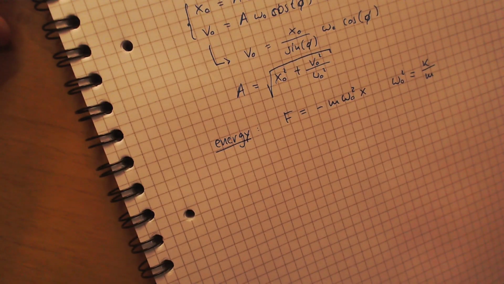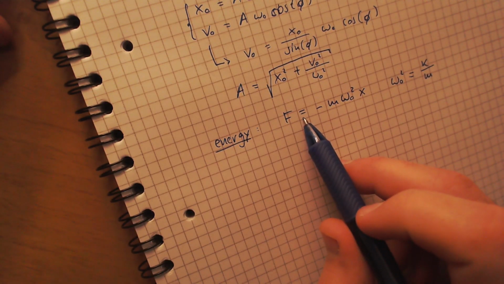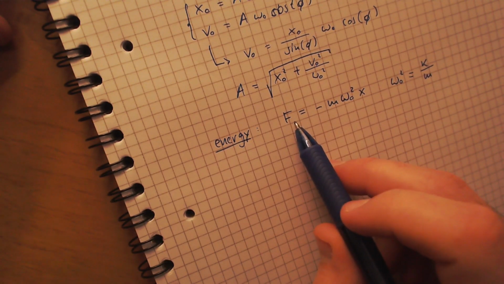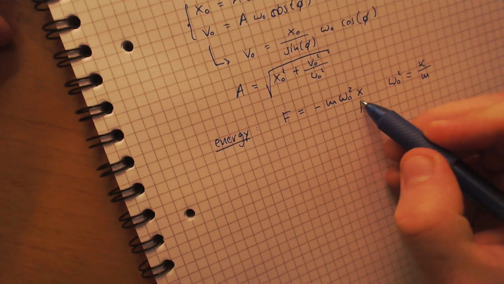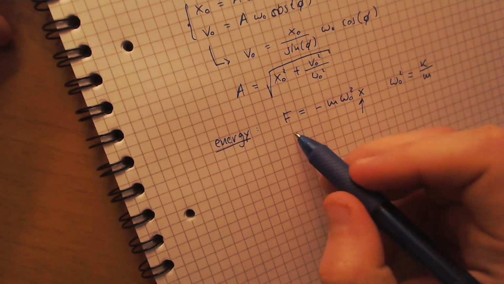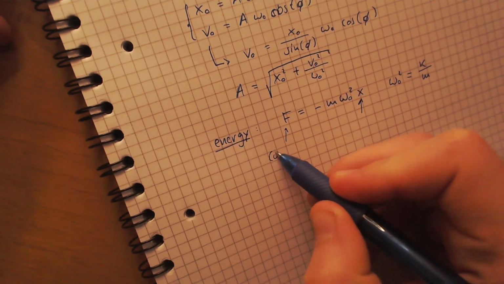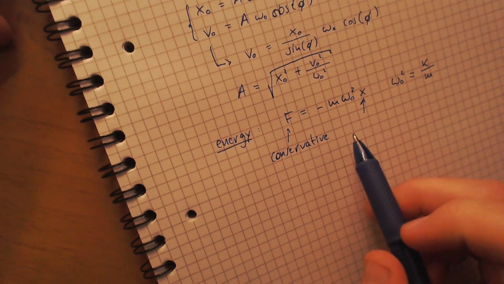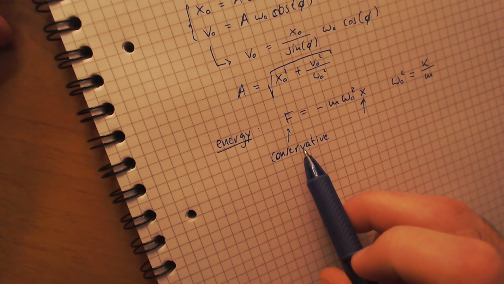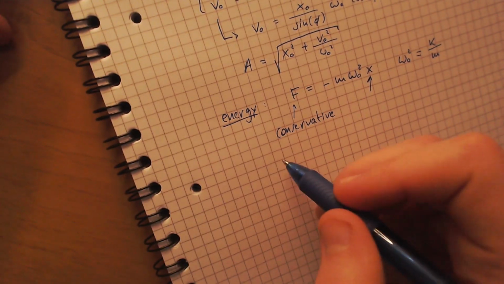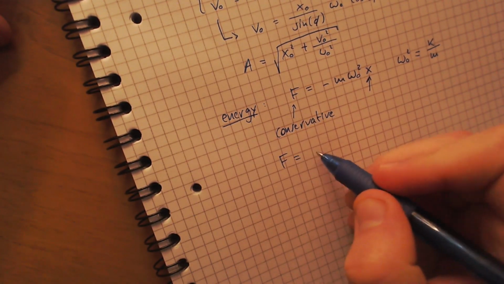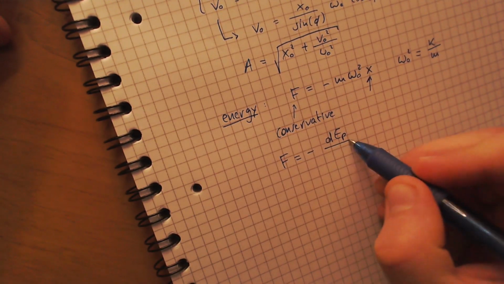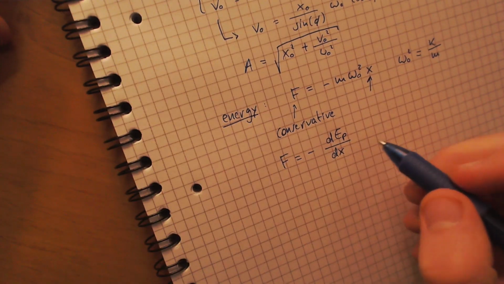Okay, so this form shows clearly that the force depends only on x, only on the position. So that means that the force is conservative, and if the force is conservative, it means that we can write that the force is minus the derivative of the potential energy with respect to the position.